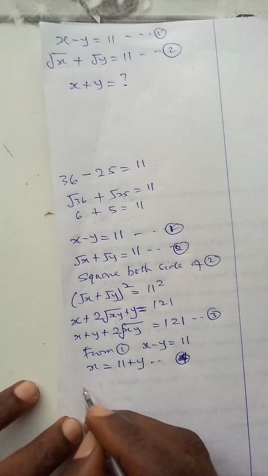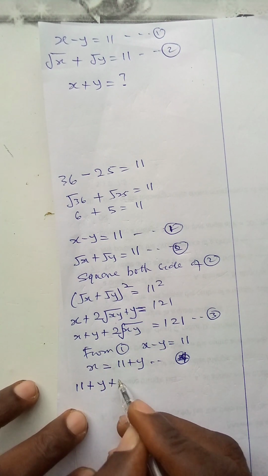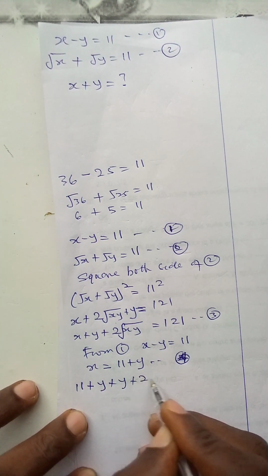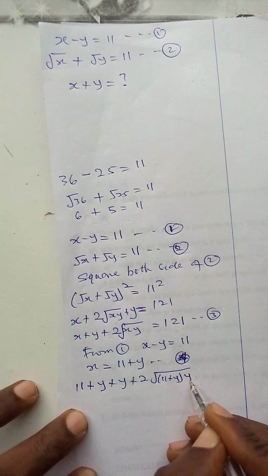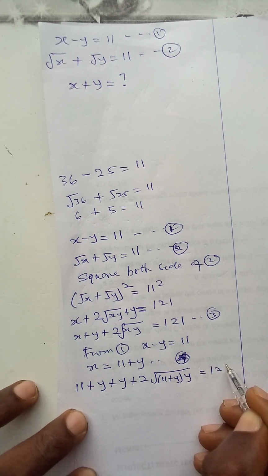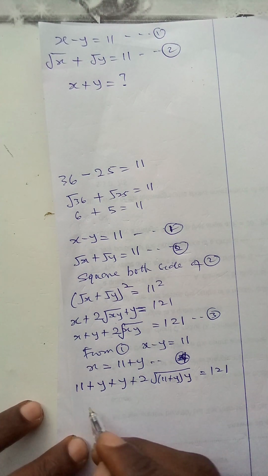It becomes 11 plus y, plus y, plus 2 brackets, 11 plus y times y, will give us 121. Let's add the y's together and collect like terms.